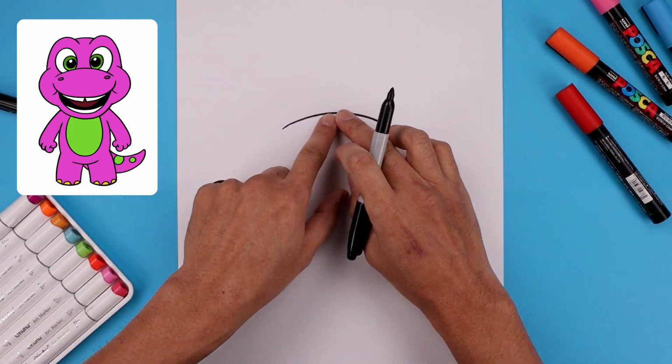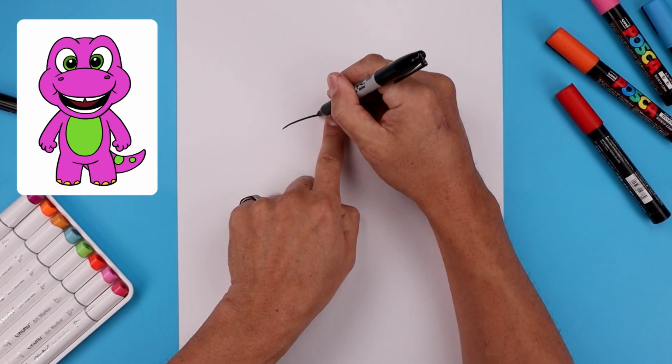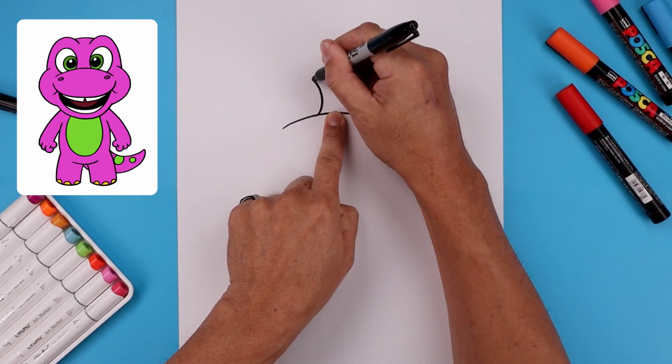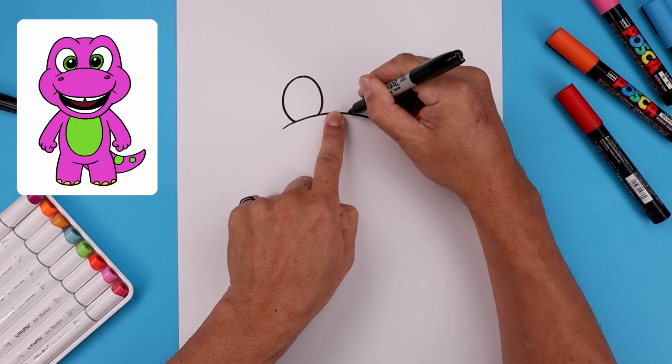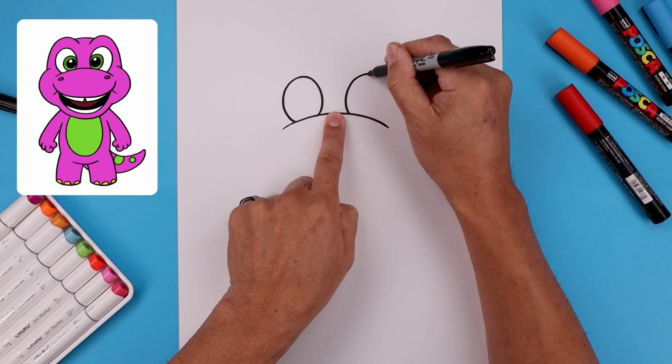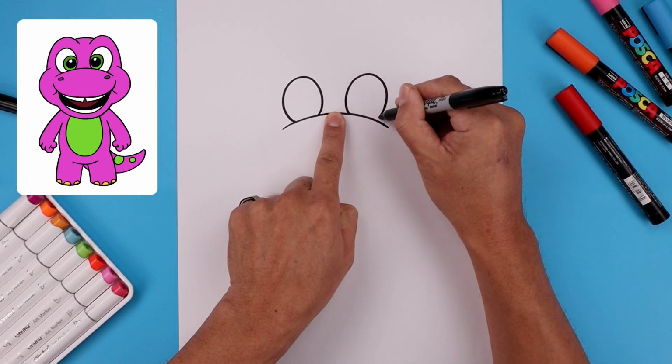Now we want to tuck the eyes in behind the muzzle, leaving a gap in the center. Go to the left side. We're going to draw an oval going all the way around, come down and just tuck that in towards the side. Go to the right, go up towards the same height, go around the side, and then in.